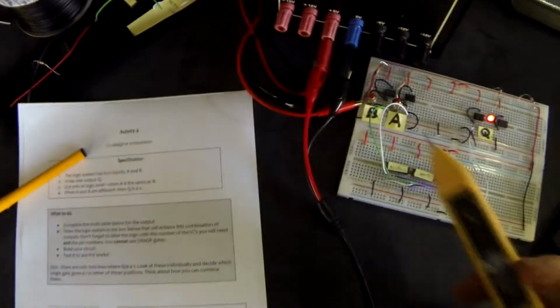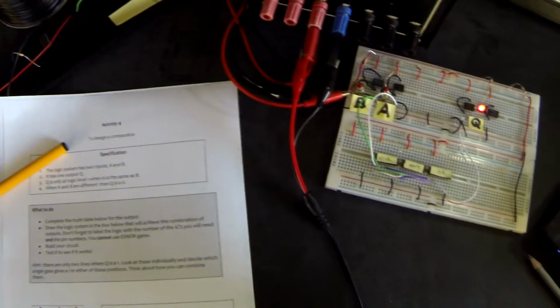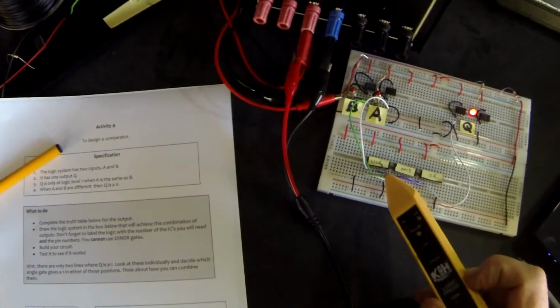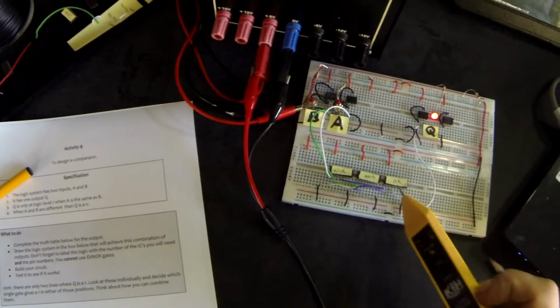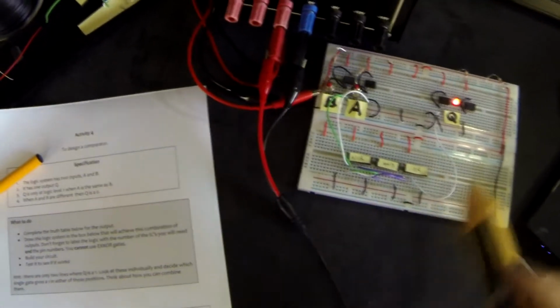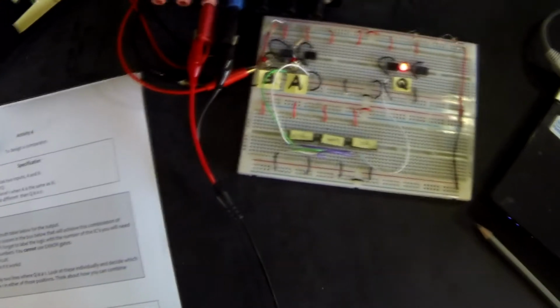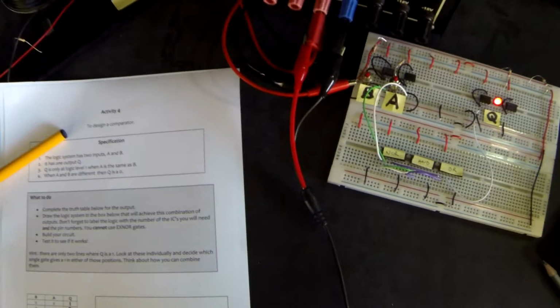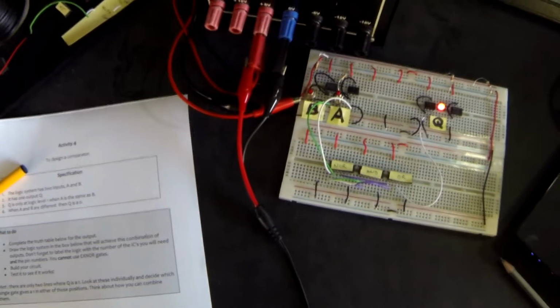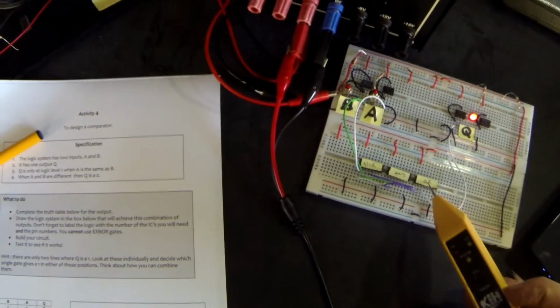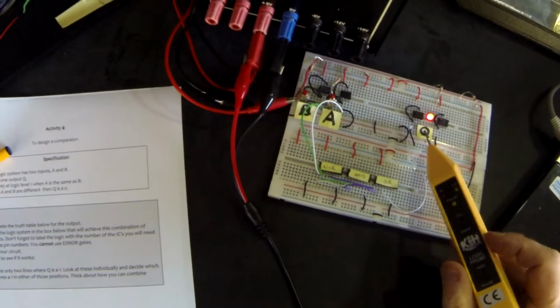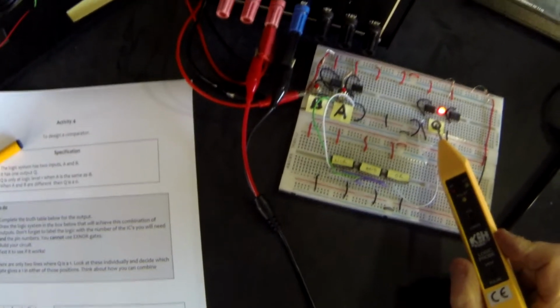Always worth doing it whenever we turn on our circuit. So I have my 2 switch inputs A and B. I have my 3 chips which I've labelled for your convenience NOR gate, AND gate, OR gate. Because let's face it, they all look exactly the same with the same number of pins and same inputs and same outputs. So it is worth labelling and making sure we know where we're going to go to. And we also have one output which in this case is labelled Q.